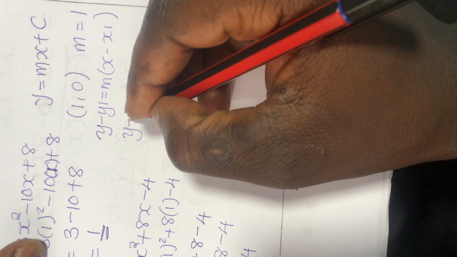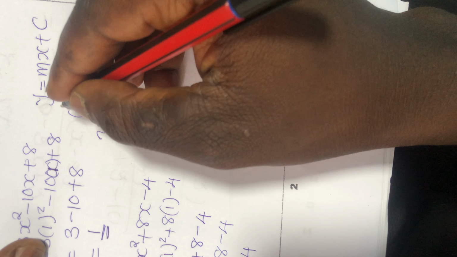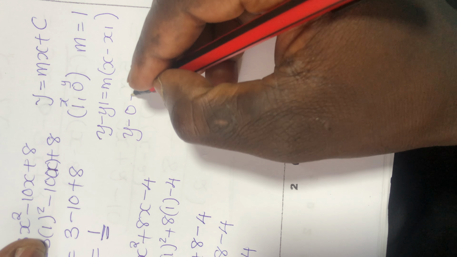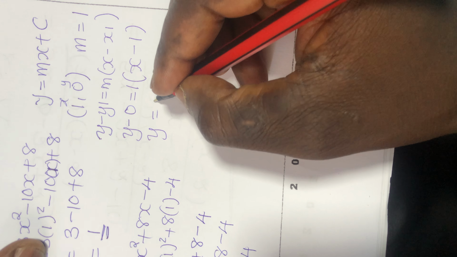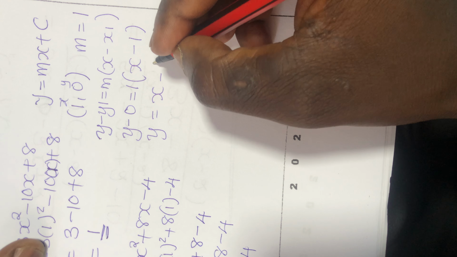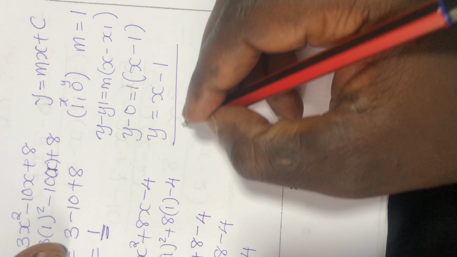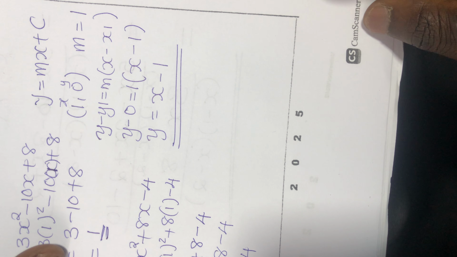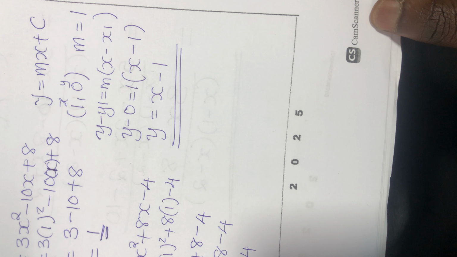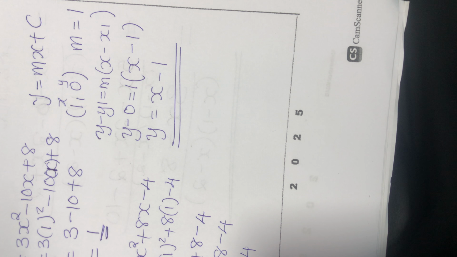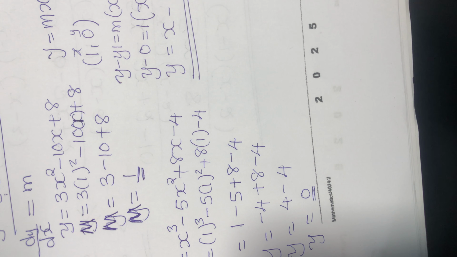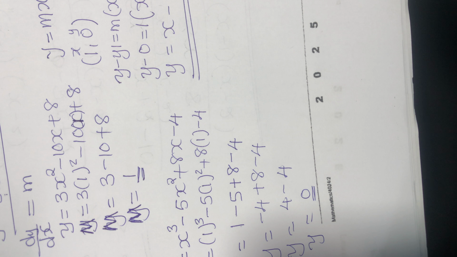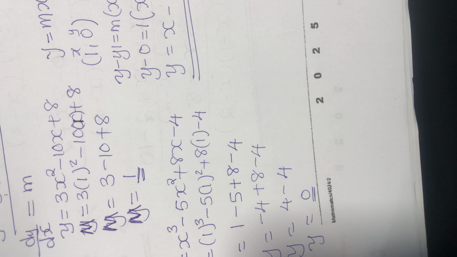So I'll have y minus, what is my y? This is your x, your y, I'm getting 0. What is your gradient? 1. x minus 1 there. I'll have y equal to x minus 1. This is the equation for the tangent, and you get yourself the 3 marks that you are required to get. This is the final answer. Yeah, the stages may look complicated, but you can do it. You can do it.